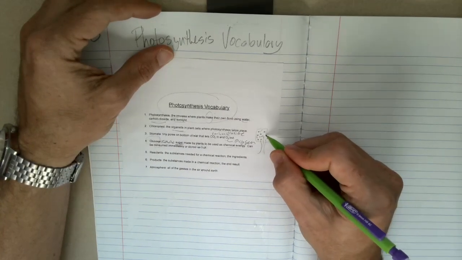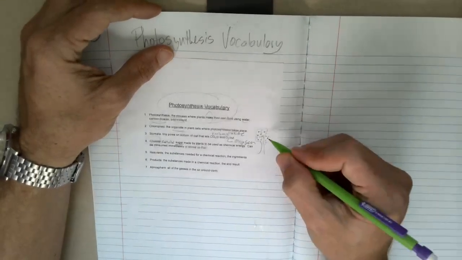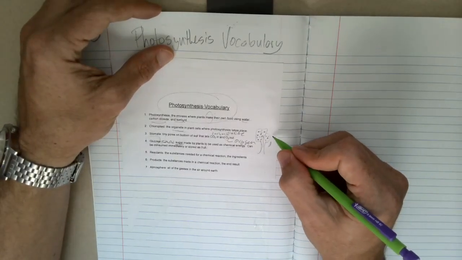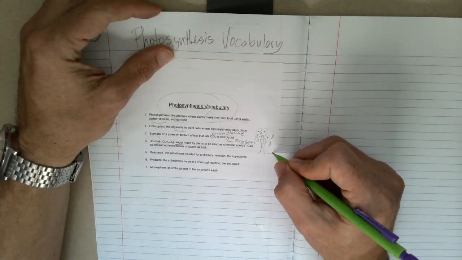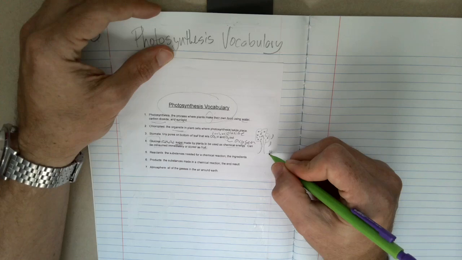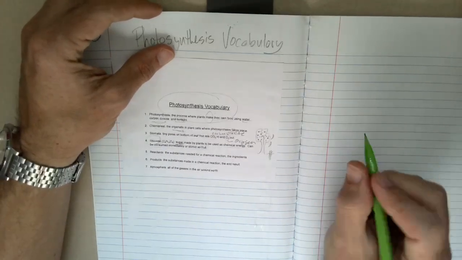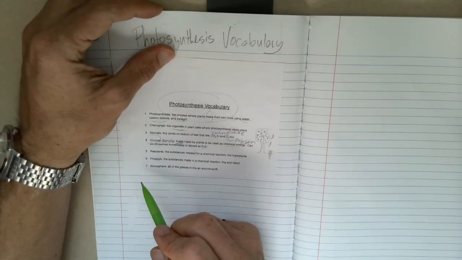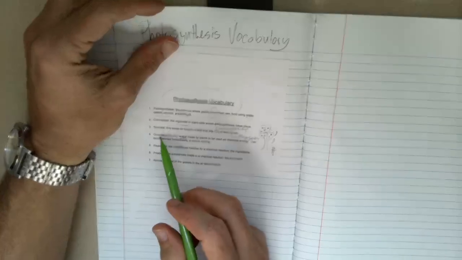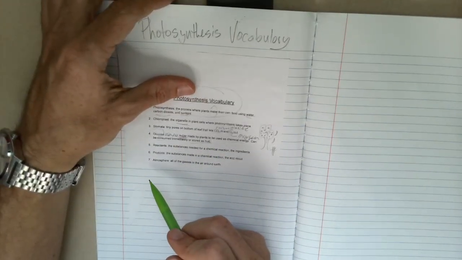If this is an apple tree, it's storing that glucose as apples. If this was a banana tree, it would be storing it as bananas. If it was a carrot plant, it would be storing glucose underground in the root where the carrot is. So glucose is the sugar that plants make through photosynthesis. They can use glucose immediately, or they can store it as fruit or in other places.